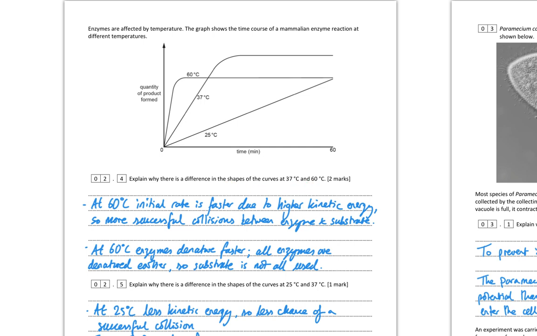So 60 is steeper, 37 is shallower, 60 goes flat earlier, 37 goes flat later. So I just need to get the steeper bit and the earlier flat. At 60 degrees C, the initial rate, that's quite useful, it's the rate at the start, how steep it is at the start. It's faster, there's more kinetic energy, more successful collisions between enzyme and substrate, or more enzyme substrate complexes form in a given time. And I have put faster because I'm comparing them.